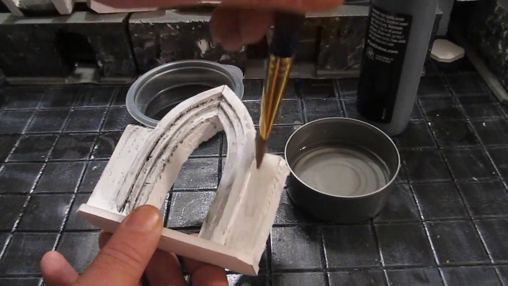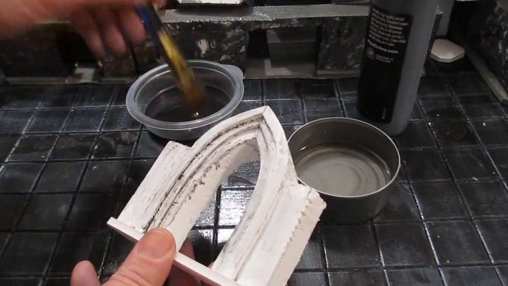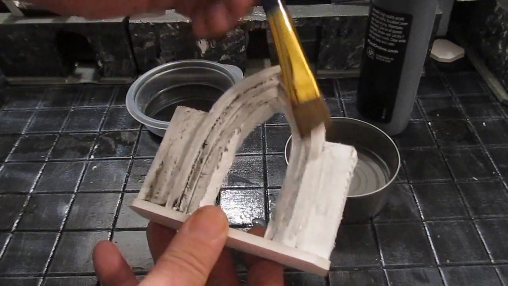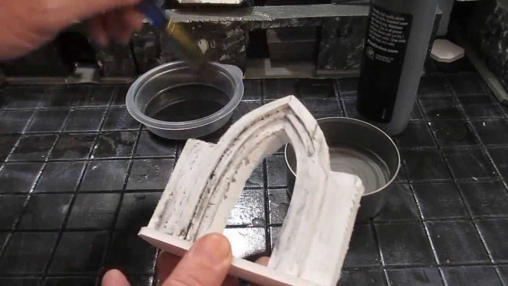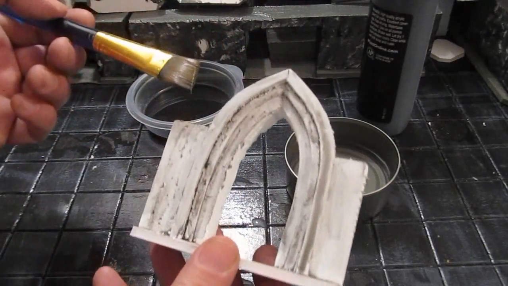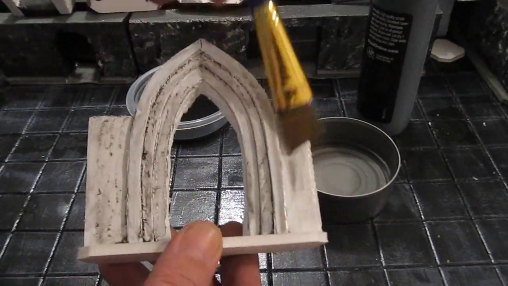So that's granite. And let it be runny and watch this. Now, one of the things I really like about this is with the black and water you can actually drip it into any cracks and crevices to give a really good look. Watch, I'm going to do that here.